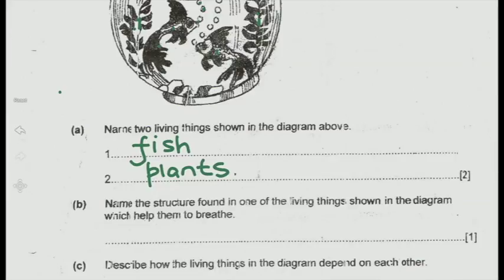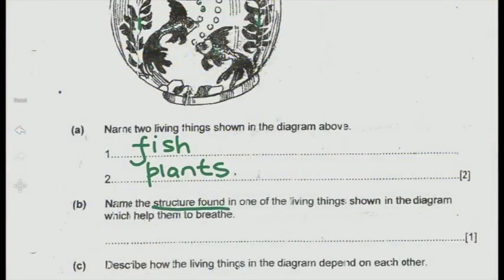Now, we have said that the fish live underwater, but they are able to breathe in oxygen and out carbon dioxide. Why? This question is asking us about the structure found in one of the living things that makes it able to breathe in and out the gases here.